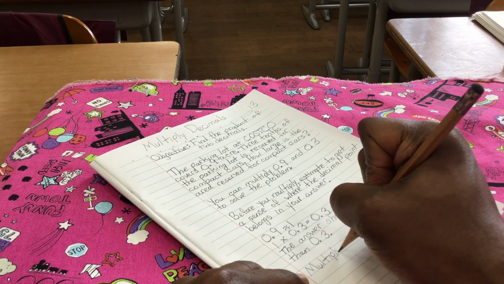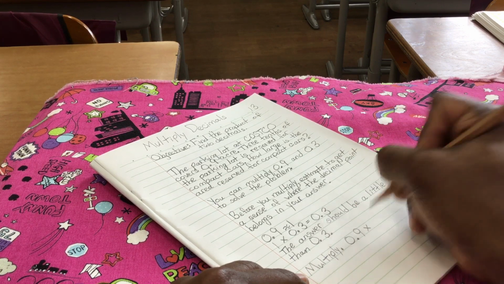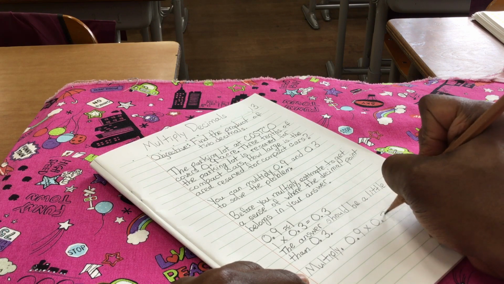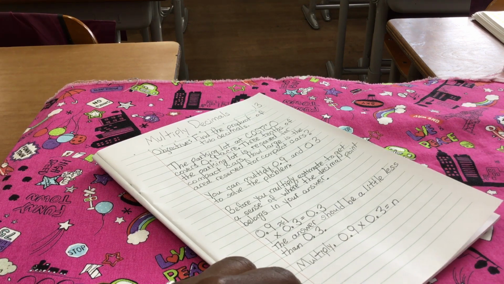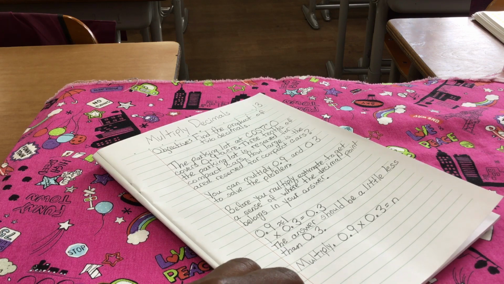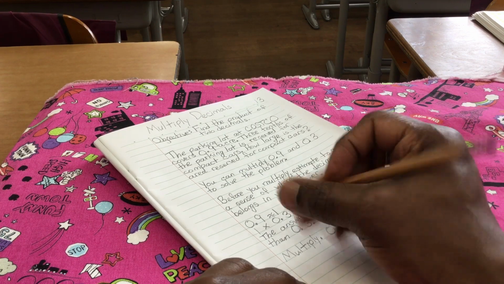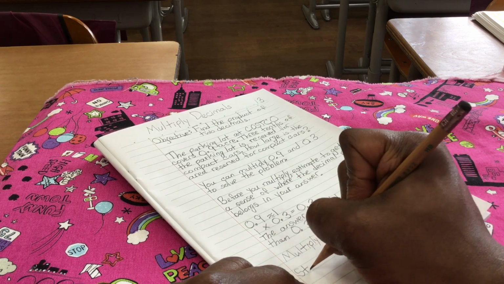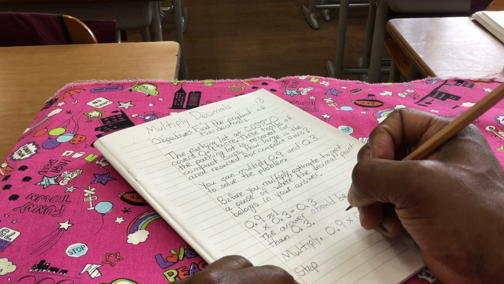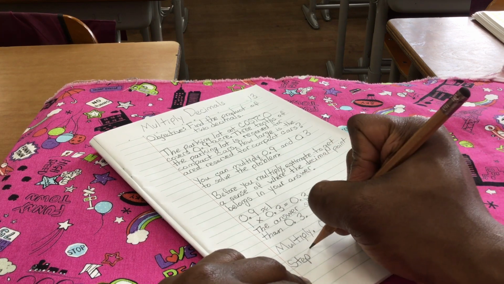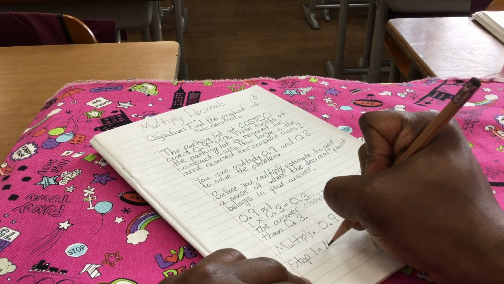So now for the next step, I can multiply 0.9 times 0.3. That's going to give me n, the mystery number. So we don't know what the answer is yet. So I like steps. Everything to be done in steps carefully. That way you'll know if you're going to get the right answer or not. Step 1. Multiply.